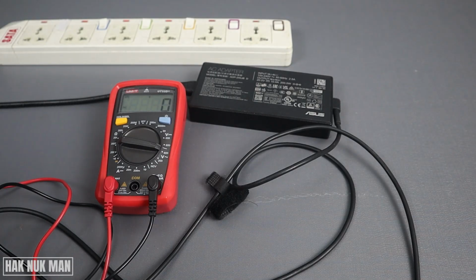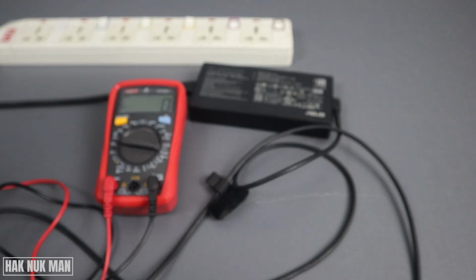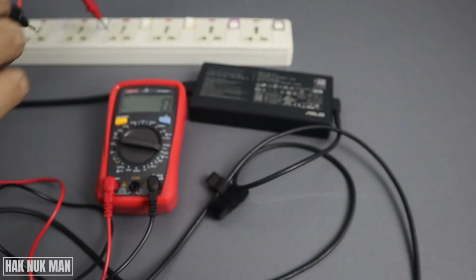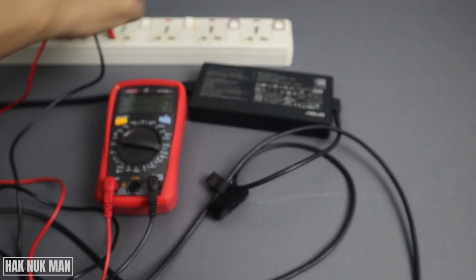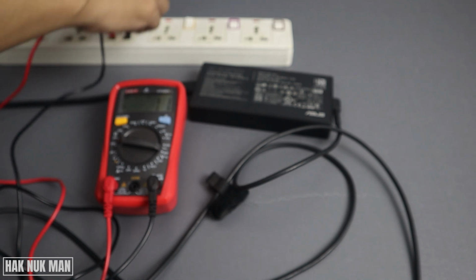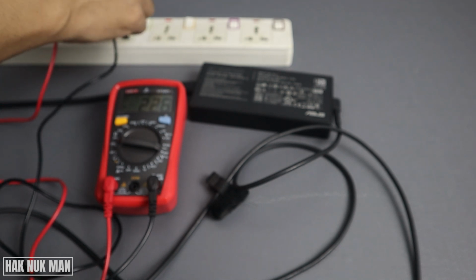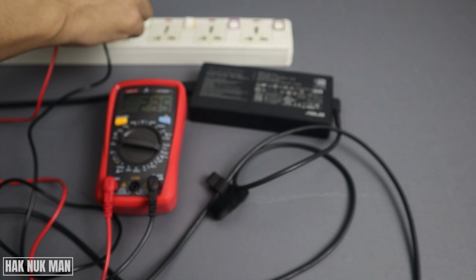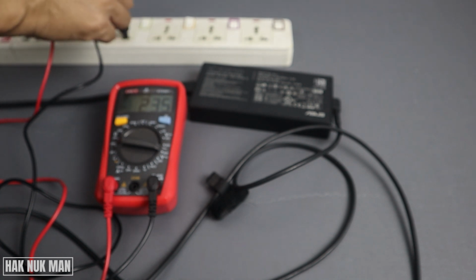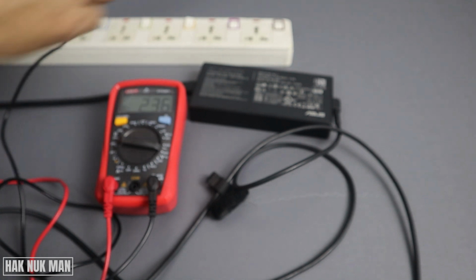Okay, now I try measuring the voltage from my socket. Okay, you can see now it's 235 volts.